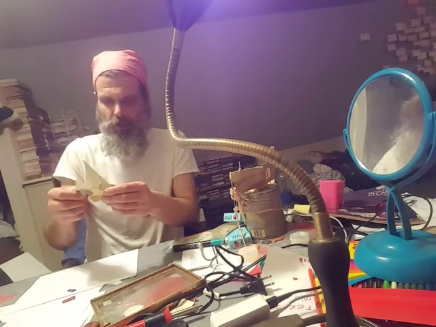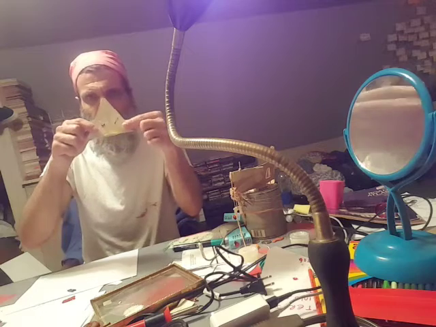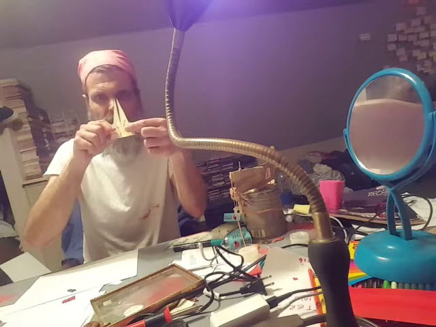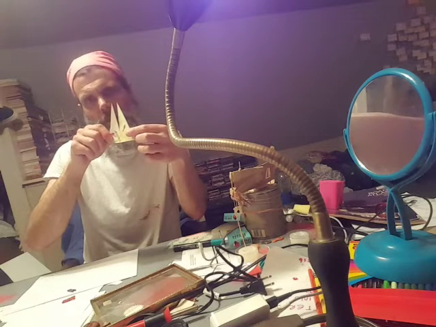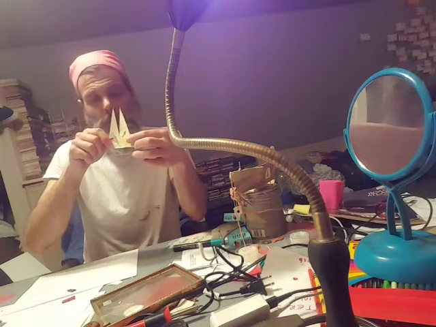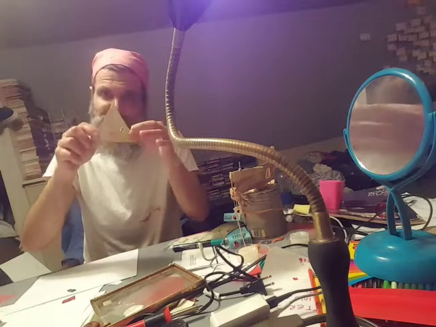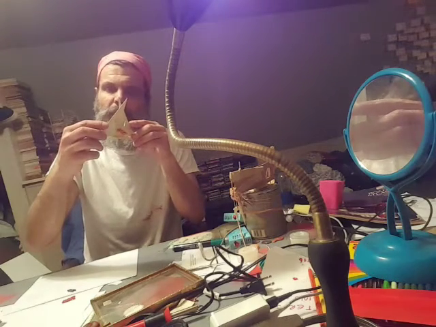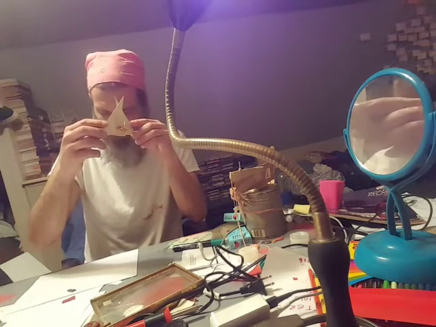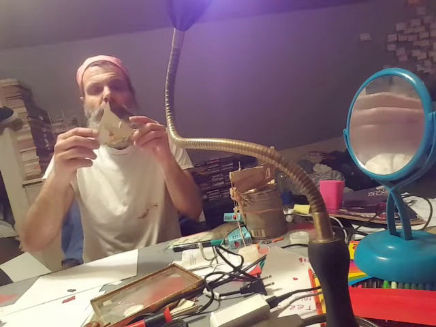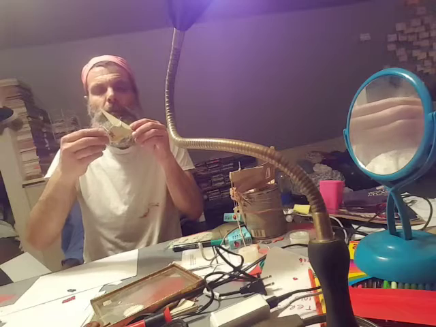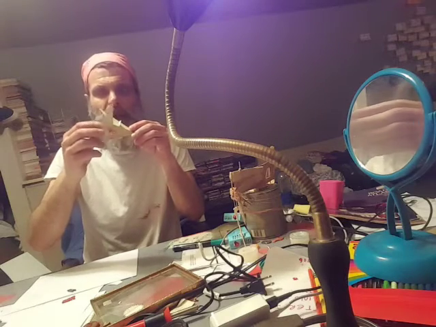Because if I turn this object clockwise, or rather, if I turn this object counterclockwise, I'm sorry. Okay, so the flaps move counterclockwise.